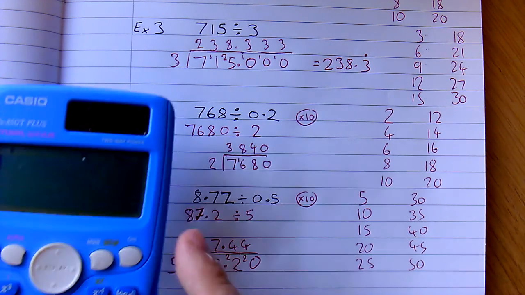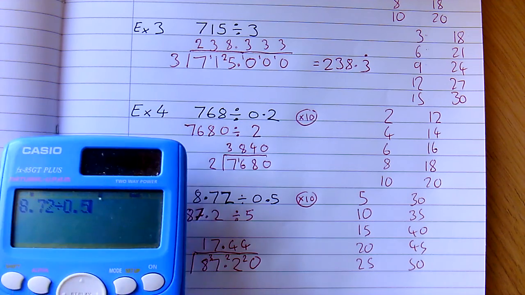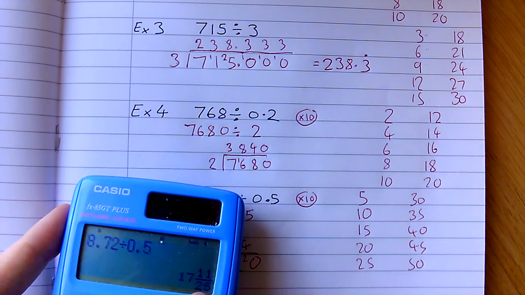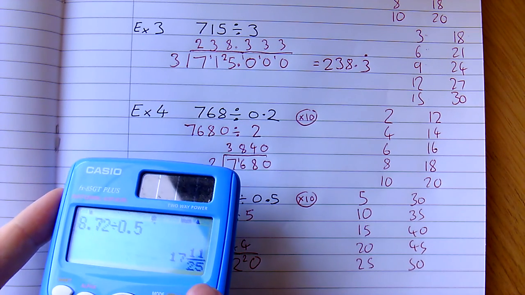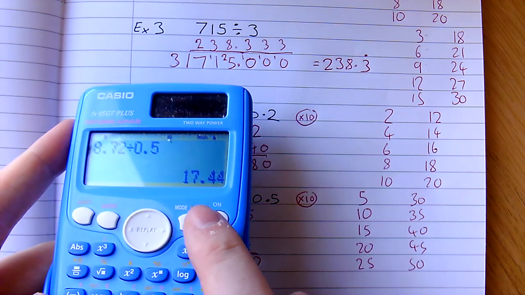Let's just double check our math here. So 8.72 divided by 0.5. Now my calculator is coming back at 17 11 over 25. Remember, S to D button, 17.44, 17.44.